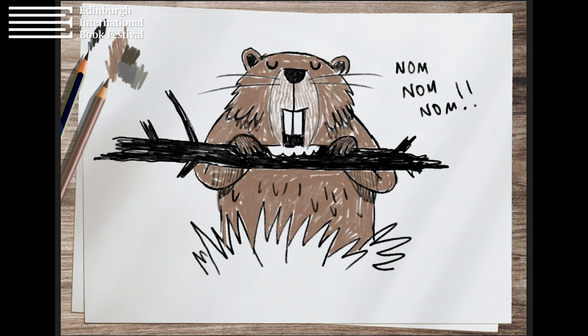He's really enjoying his dinner, and I think that was it. If you've got a green colored pen, you can of course color in the grass as well. Also totally fine if you don't. I'll just give it a little bit of green just to show that he's like standing in the grass.